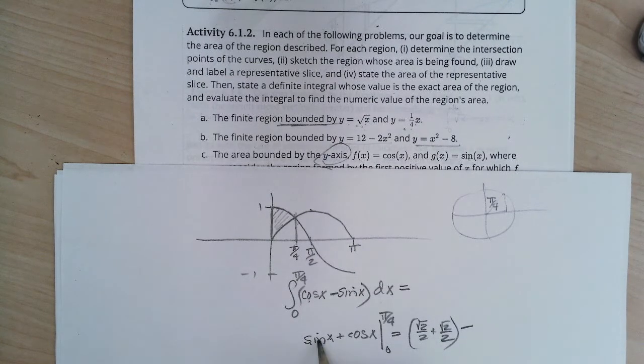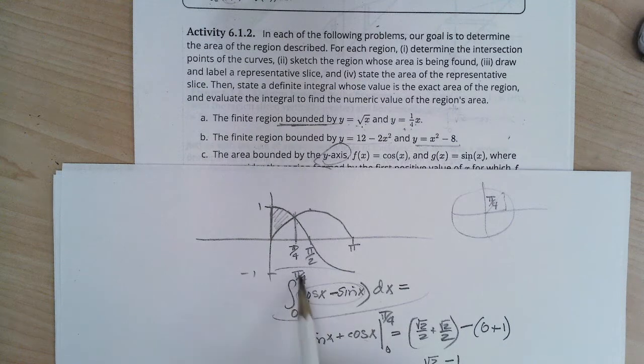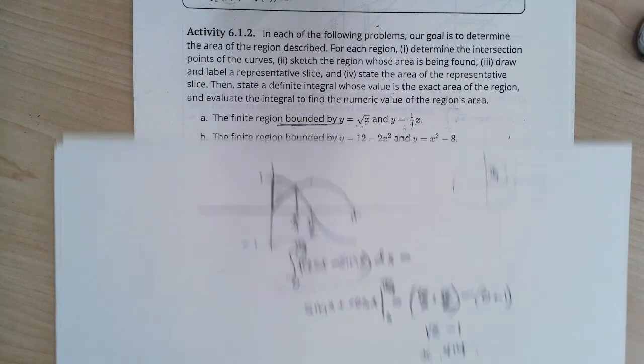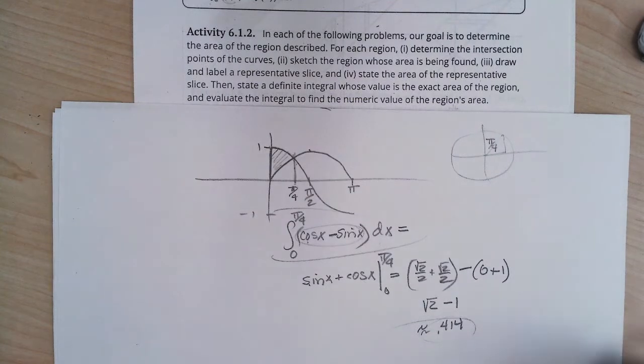Minus, we put in 0. Sine of 0 is 0. Plus cosine of 0 is 1. So we get the square root of 2 minus 1. Decimal approximation is 0.414. You could graph this and then calculate that area under the curve, and you should get on the calculator 0.414.